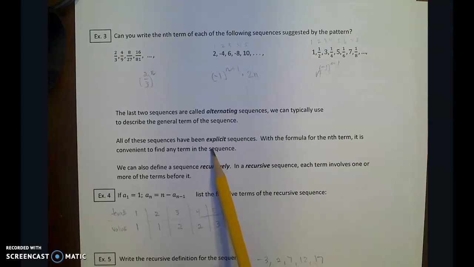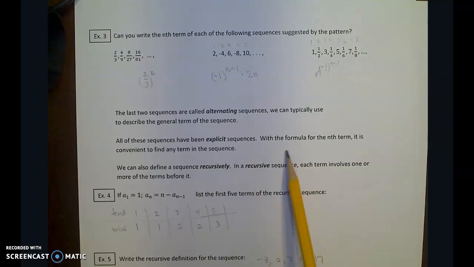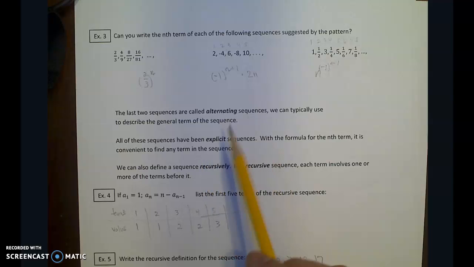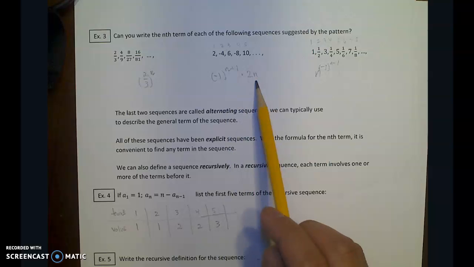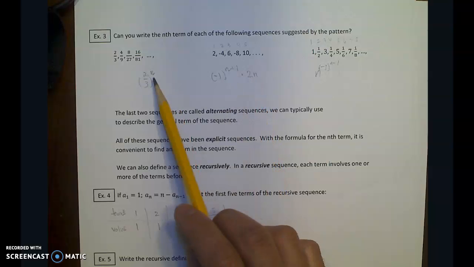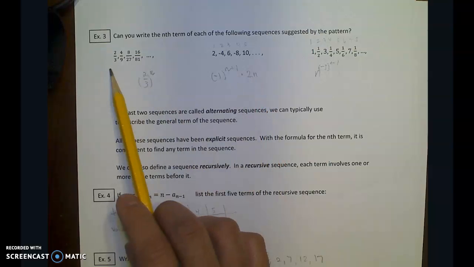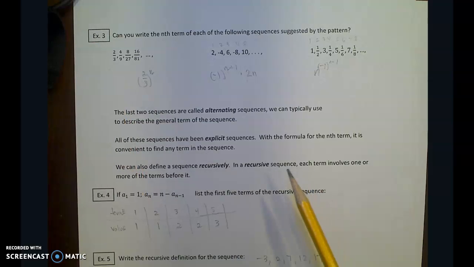All these sequences have been explicit sequences. So the word explicit, with the formula for the nth term, it is convenient to find any term in the sequence. Again, an explicit sequence is one where you can simply plug in the term number for n, and then you can get what you're looking for in terms of the term value right away.